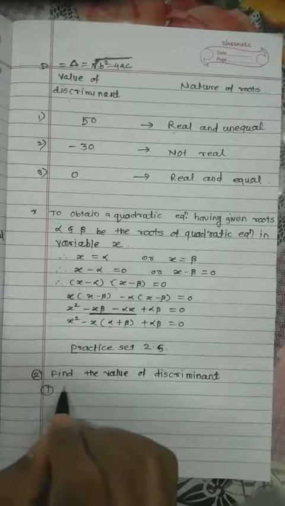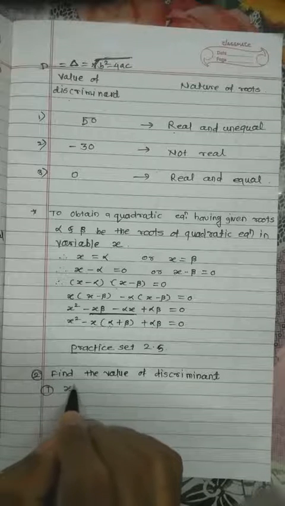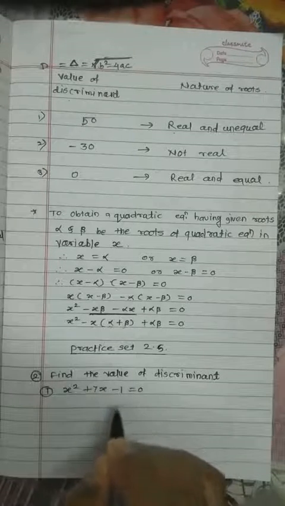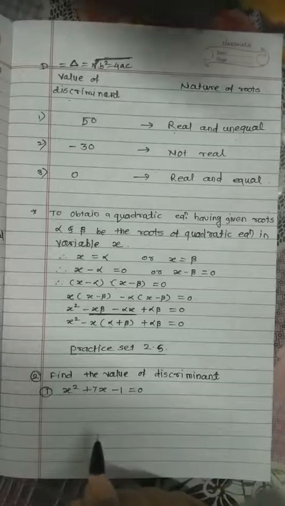So the first example, x square plus 7x minus 1 is equal to 0.